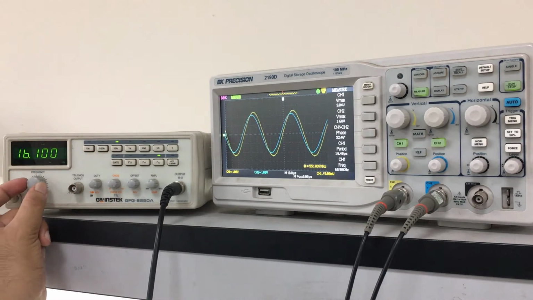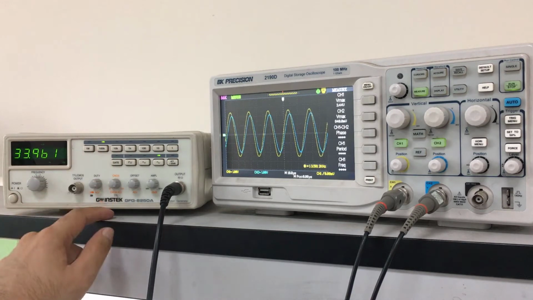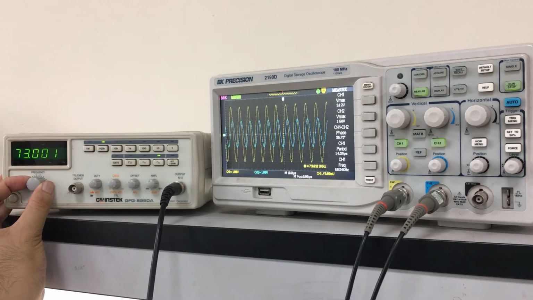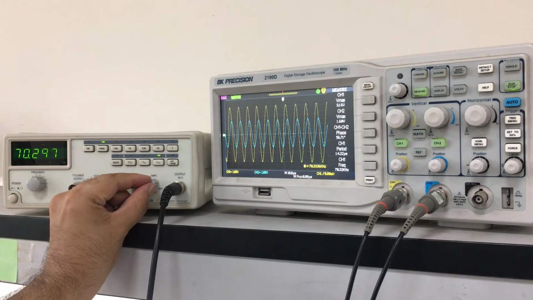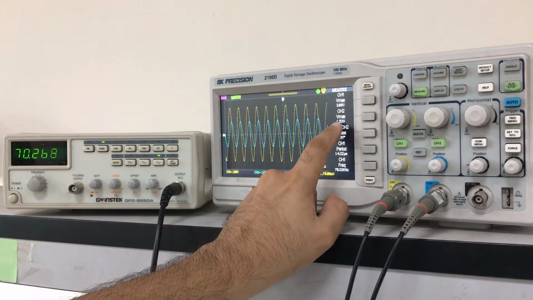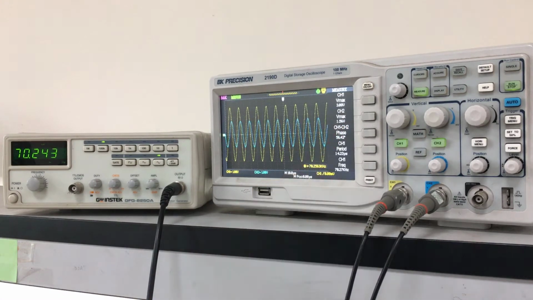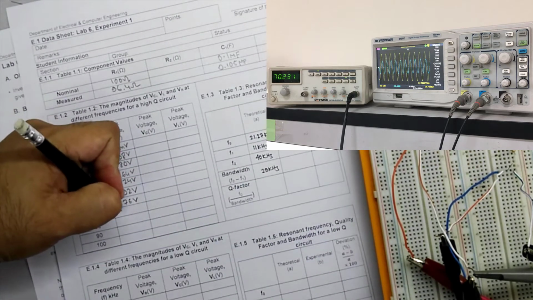So I reduce the knob down and then press 100K. Now I set our 70 kHz. I readjust the amplitude to 3 volt. So our voltage drop across the resistance now is 1.56 volt, which is recorded.